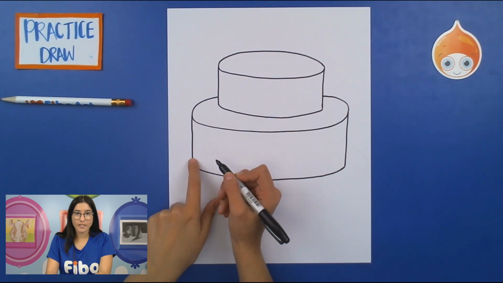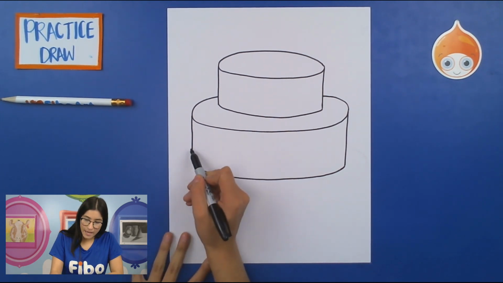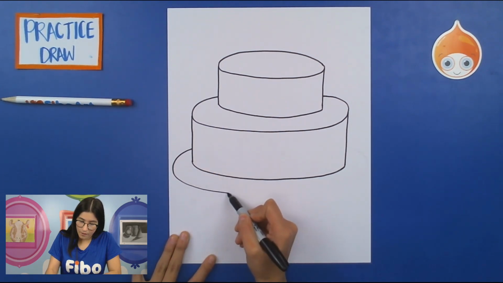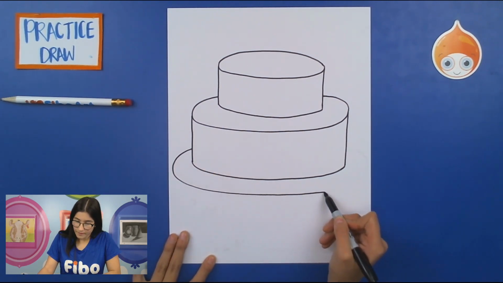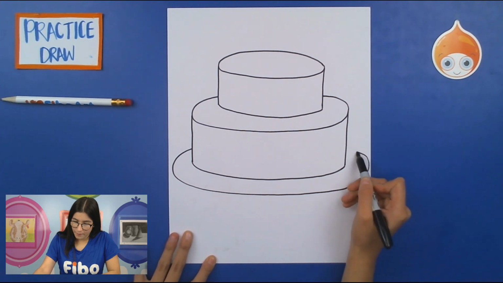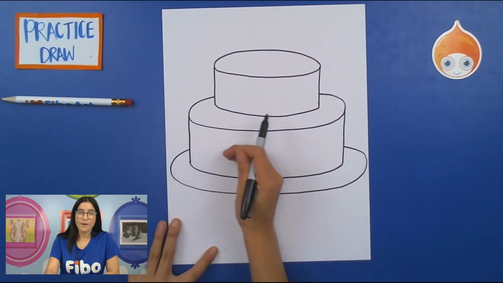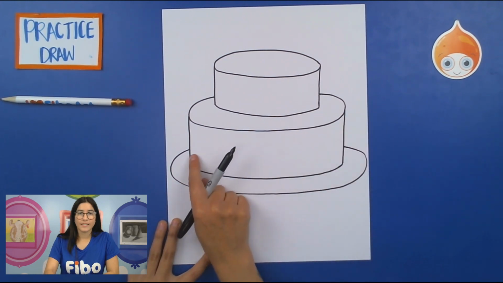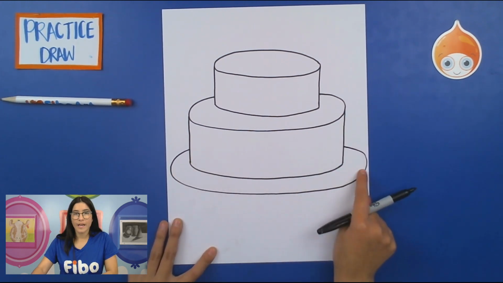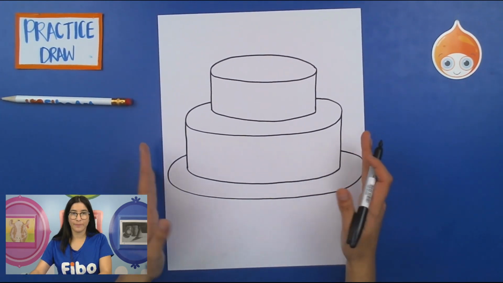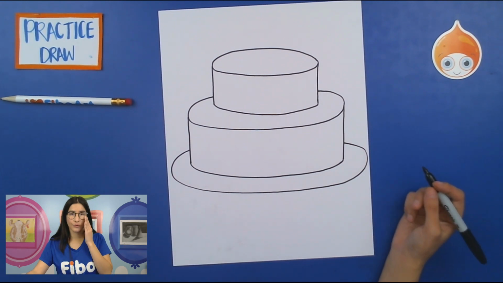Again, we want to start just a little bit above the bottom, and we want to go with the top of our third layer with a nice flat oval. Again, we're not going to be able to see the back of that oval because it is covered by that second layer. So you're just going to see the left, bottom, and right side of that oval. Make sure it's wider and bigger than those other 2 layers.